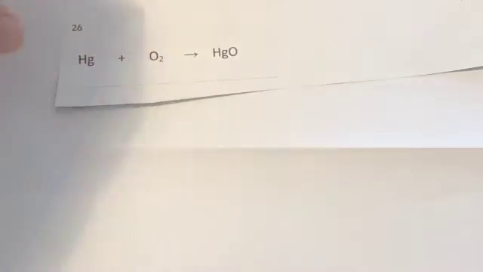I'm going to start out with this problem, mercury with some oxygen gives us mercury oxide. I'm not going to go too deep into the naming, but this is one of the problems on there. I'm going to start off with the way that I've shown you how to set things up.